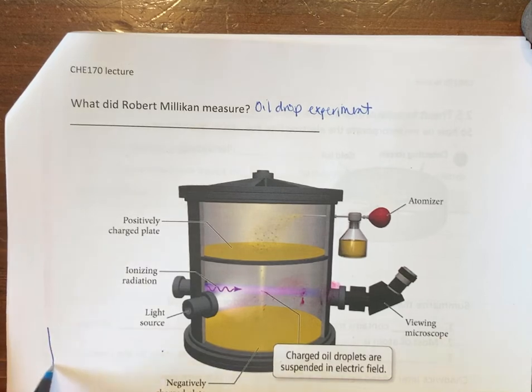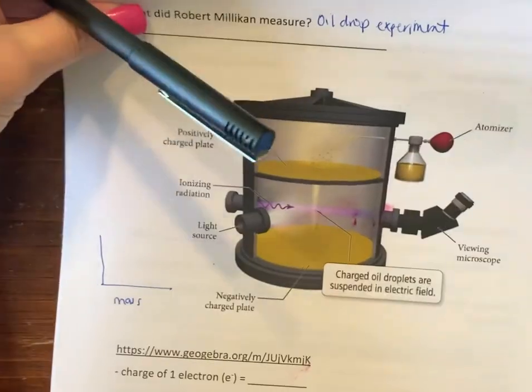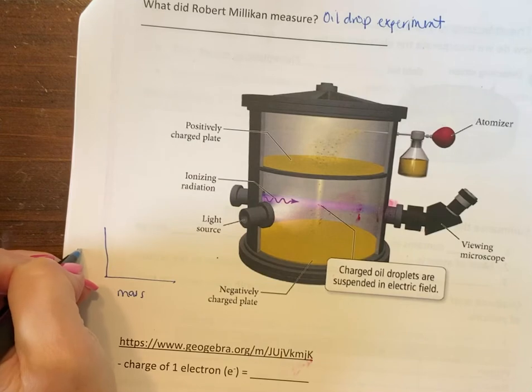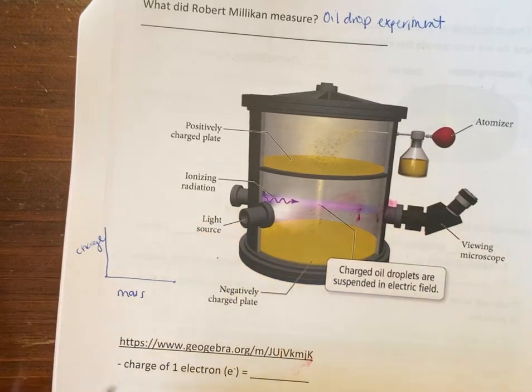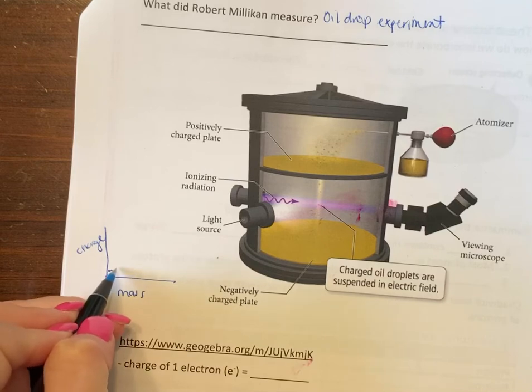So what ends up happening is he's looking at it, and they're doing these measurements. So he ends up with this graph. So here's the mass, and here is, let me scoot this up a little bit where you can see it better, here's the charge. And so if it had a low mass, it had a low charge.